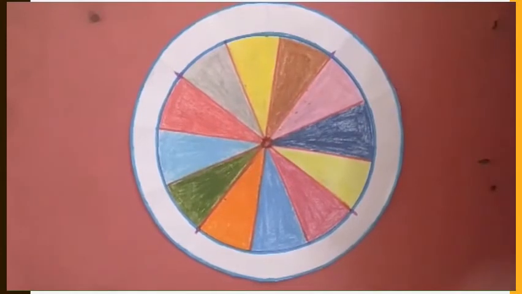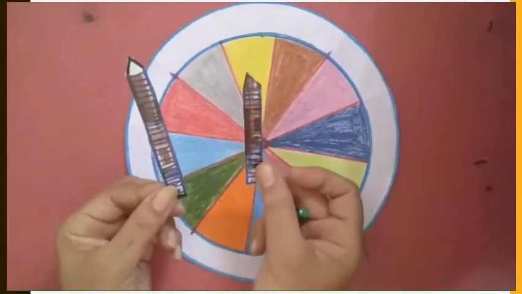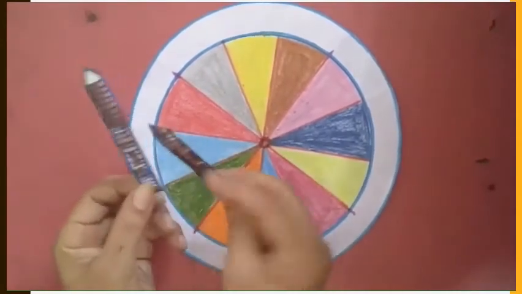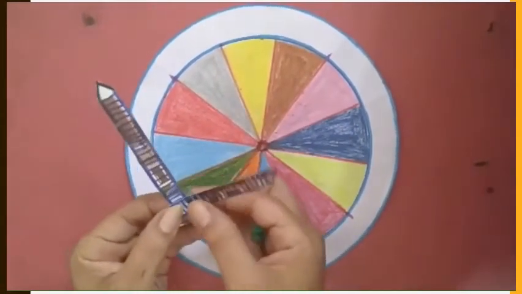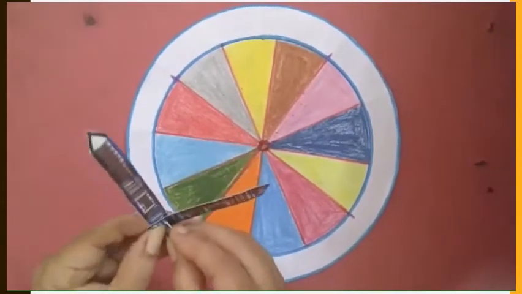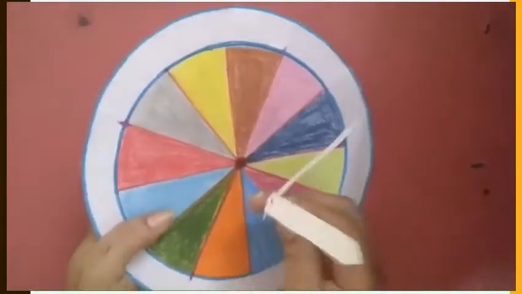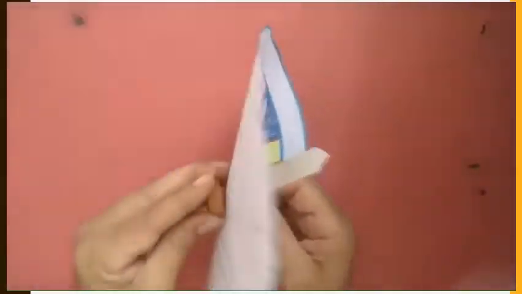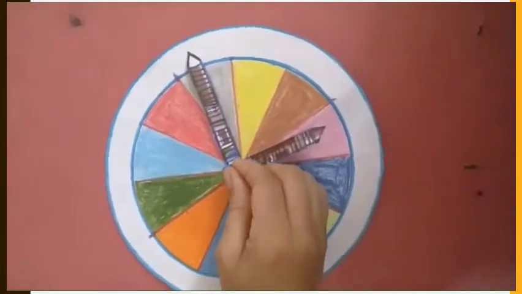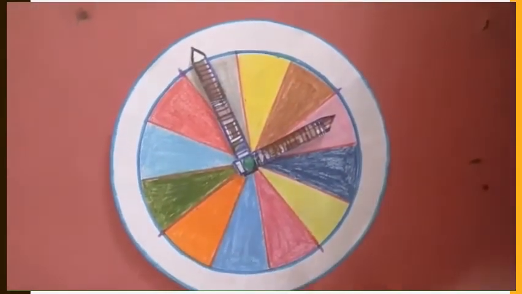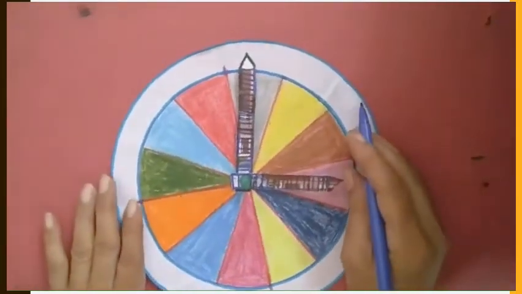Now we are supposed to attach 2 hands of the clock. This is the big hand, this is the small hand. The big hand is called the minute hand, the small hand is called the hour hand. Now we are going to attach this to our clock with the help of a thumb pin. Now we are going to write numbers from 1 to 12.